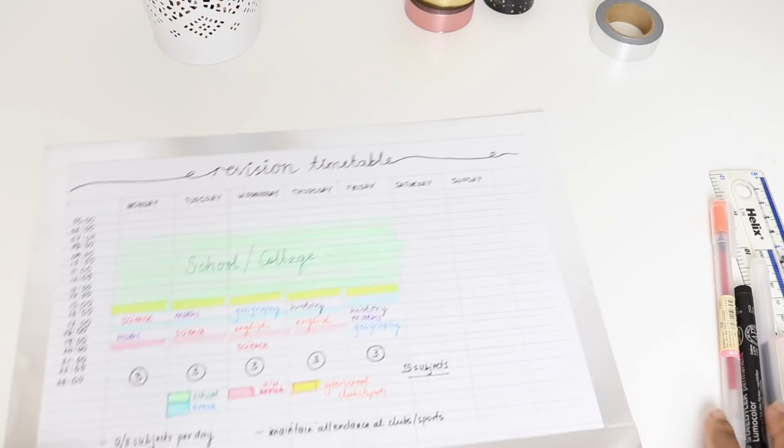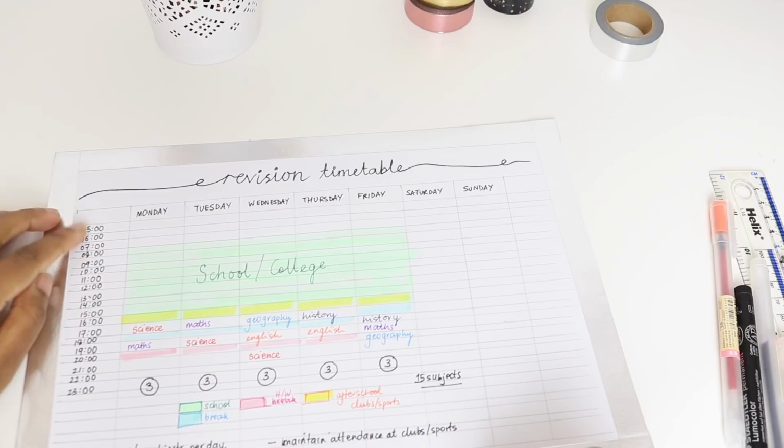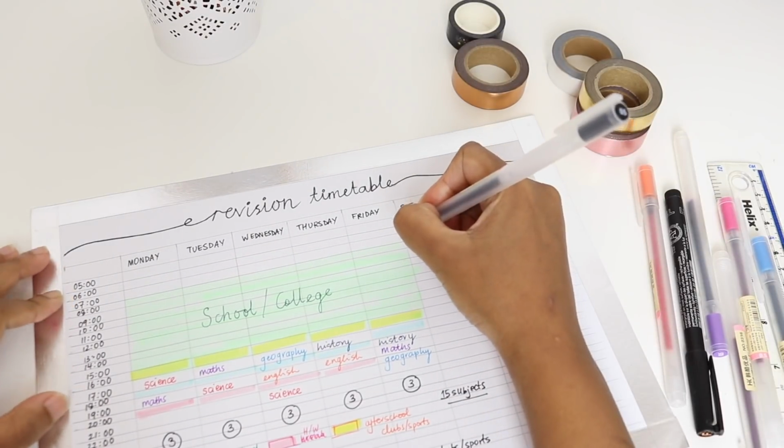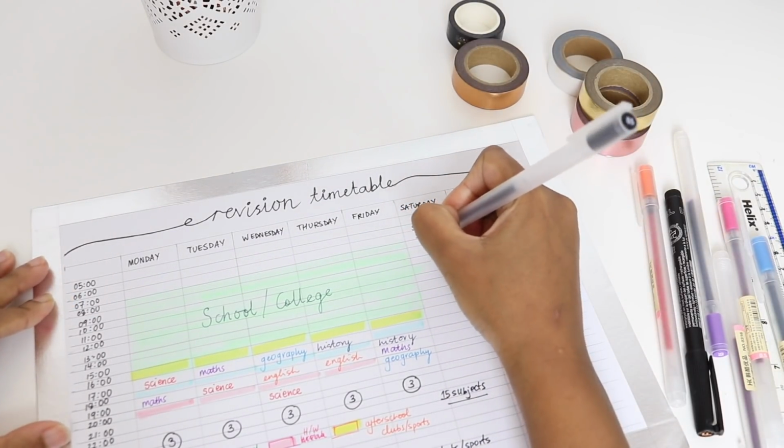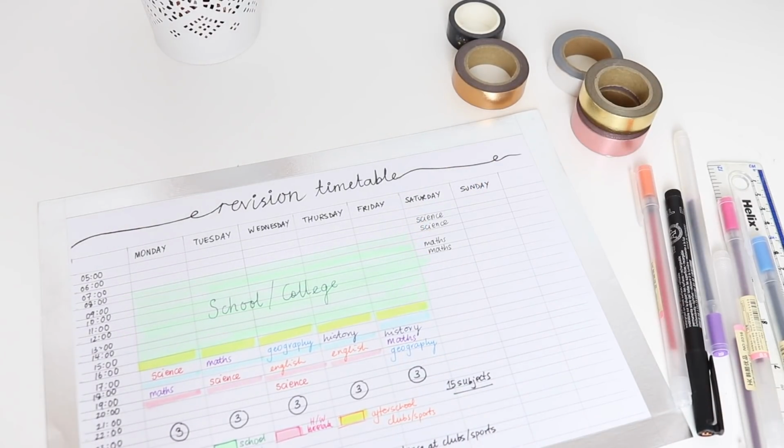A maximum of 3 subjects a day is ideal. So in the week, you've got about 15 spaces where you can put in any information that you want and revise for whatever you want.